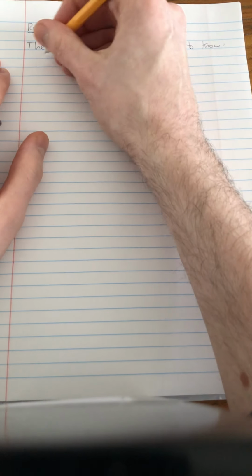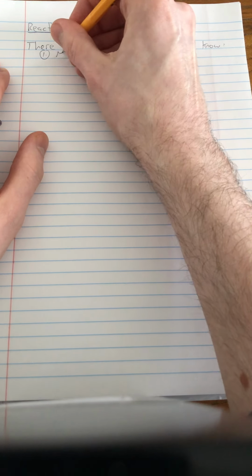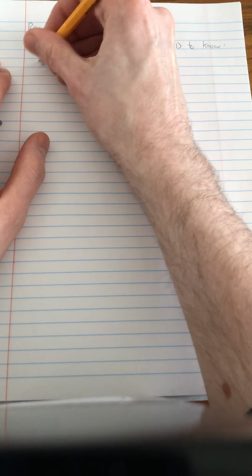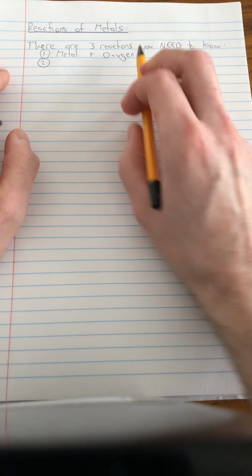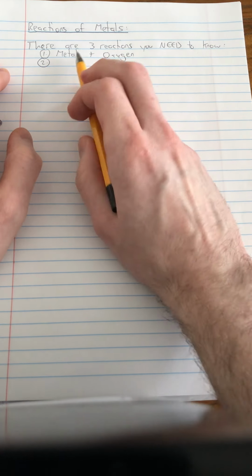So the first one is going to be when we react a metal with oxygen. I want you to have a wee think from third year, if you can think what product we get when we mix a metal and oxygen. Yeah, we react a metal with oxygen.